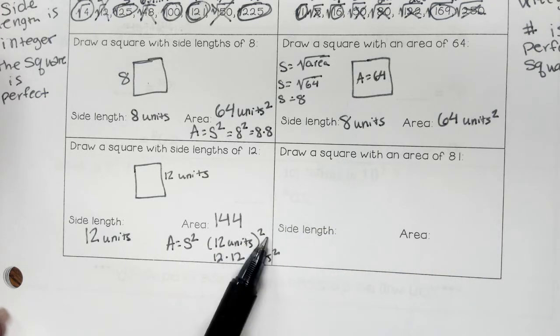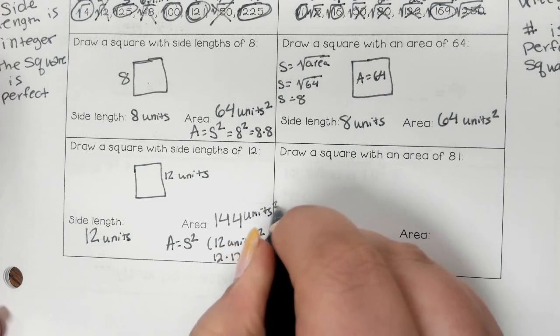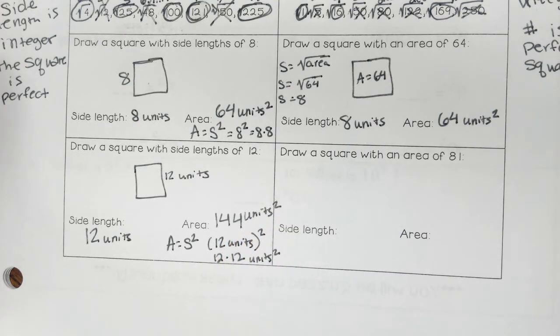Units got multiplied by units for units squared. That's why we get an area of units squared here. Or that's why for area, units are squared.